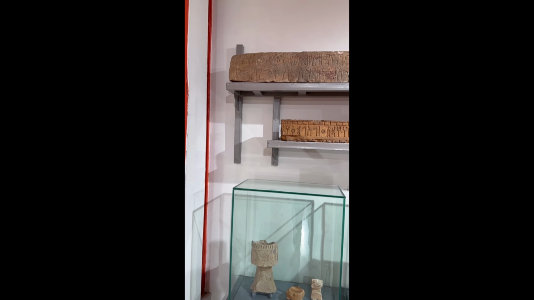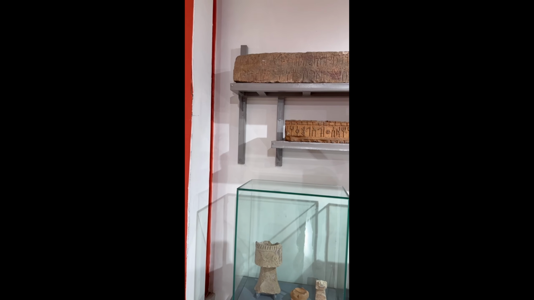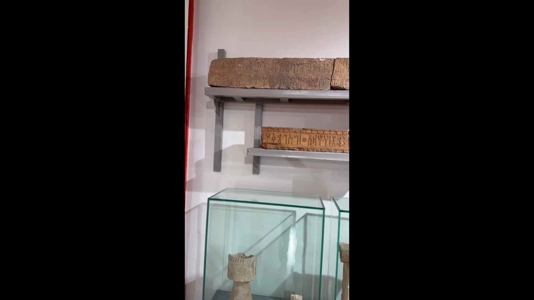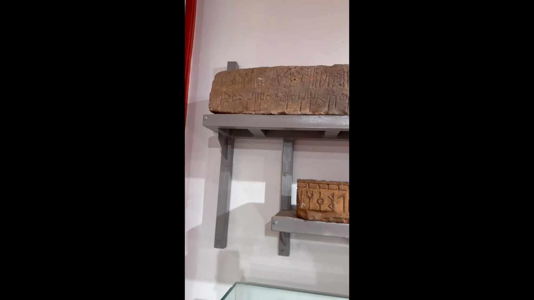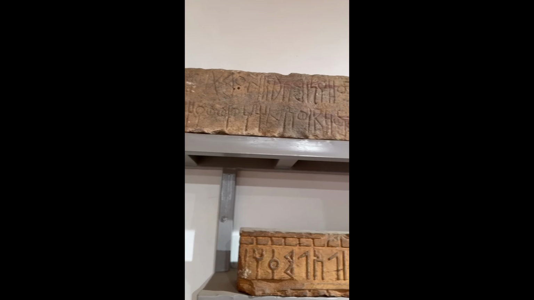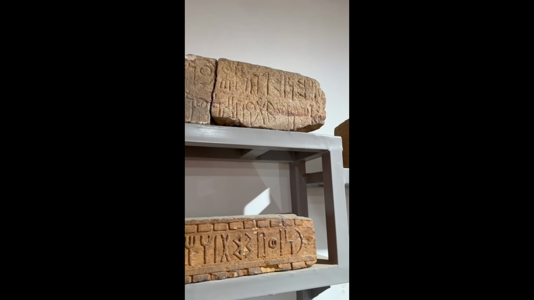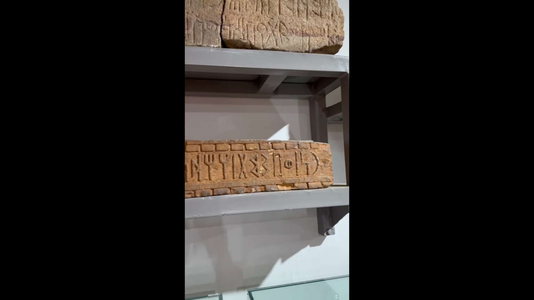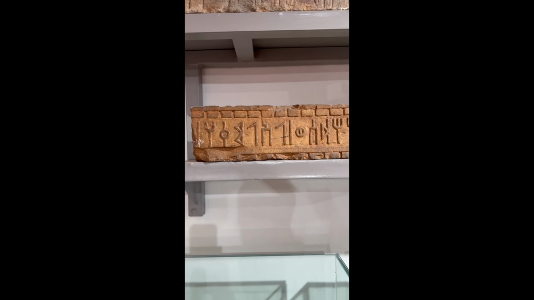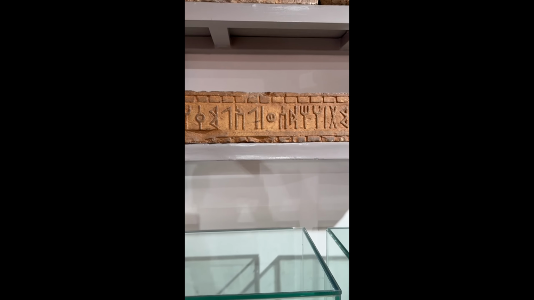They speak Amharic here in Ethiopia, and this is some of the ancient script of Ge'ez, or our language, Misbati or Sabbatic.